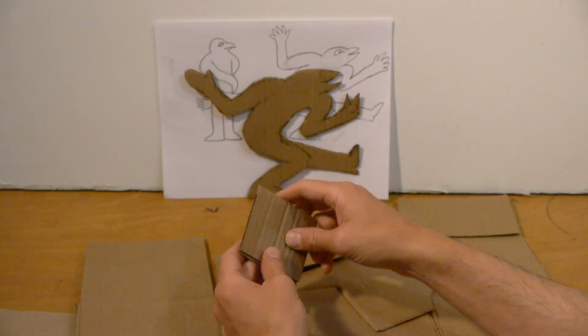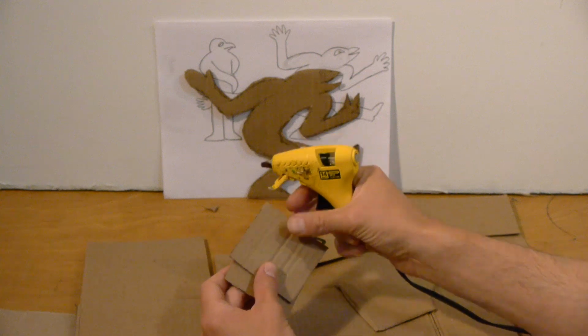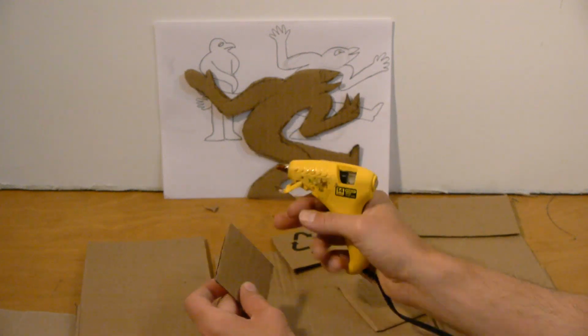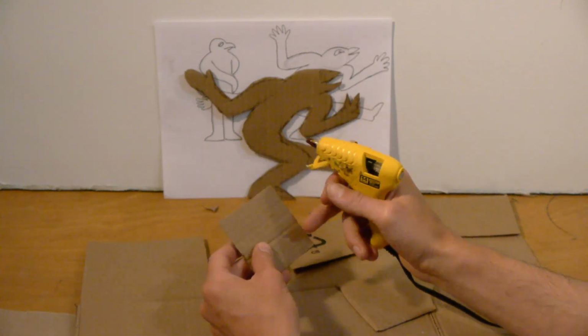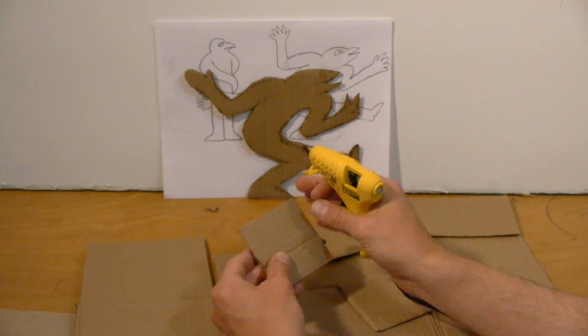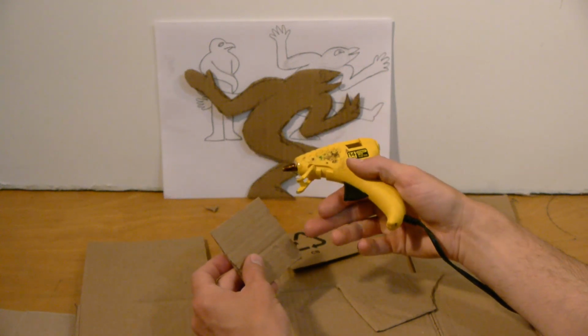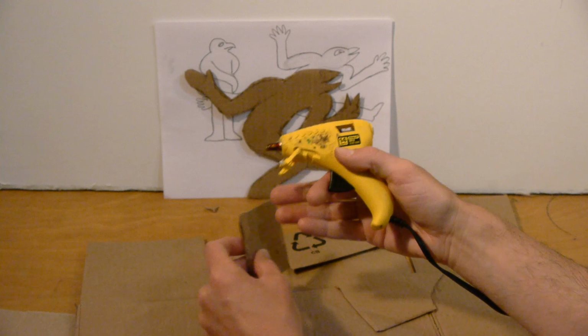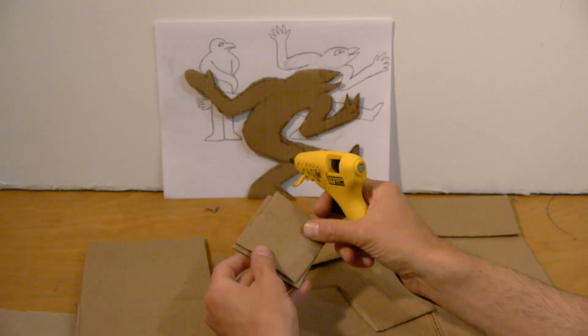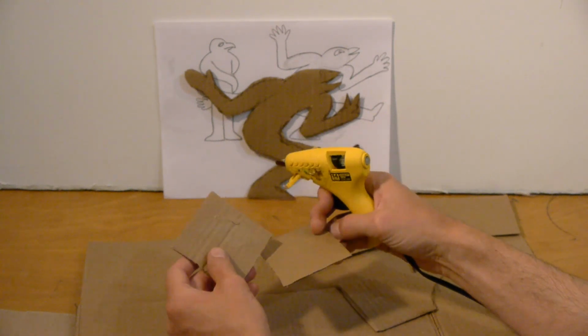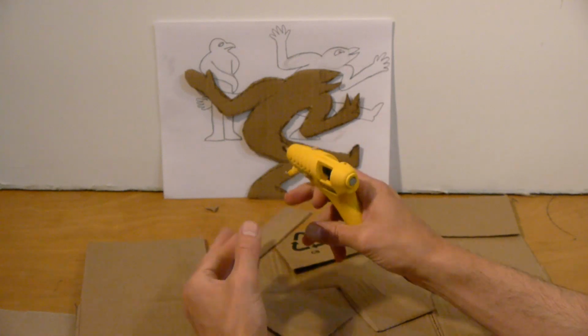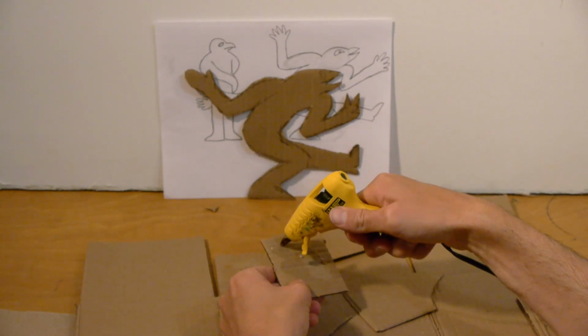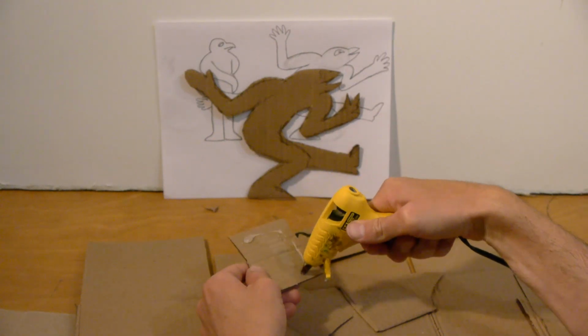Okay, so I've got my pieces here. My glue gun is ready to go. Now you can just use tape for this as well. You could tape this whole thing up and then paint it afterwards, and that would be fine. I'm using a glue gun. If you don't have one, like I said, you can use tape. Glue gun I'm using just because it's faster, and it'll get the job done better, and it's gonna hold everything down just fine.